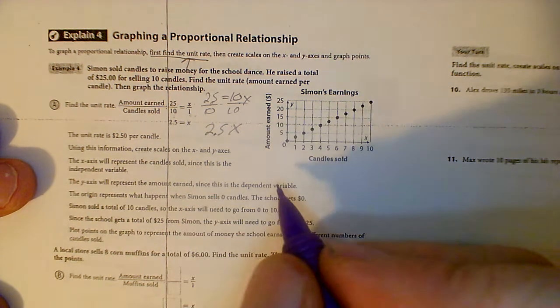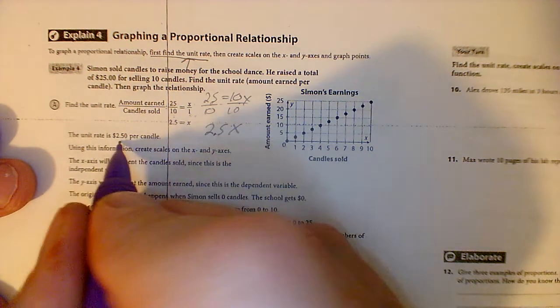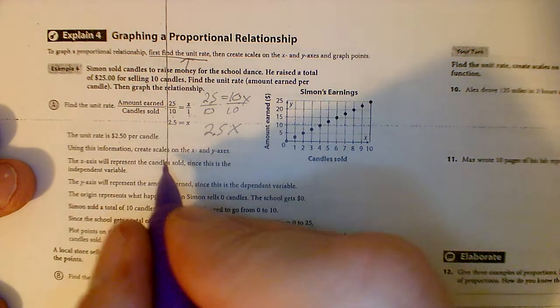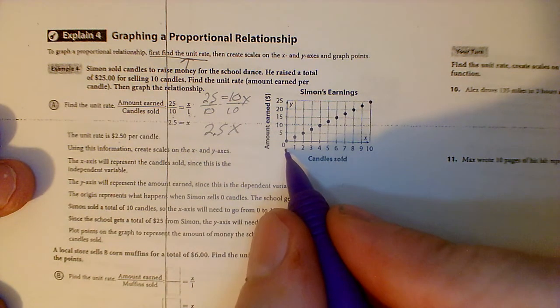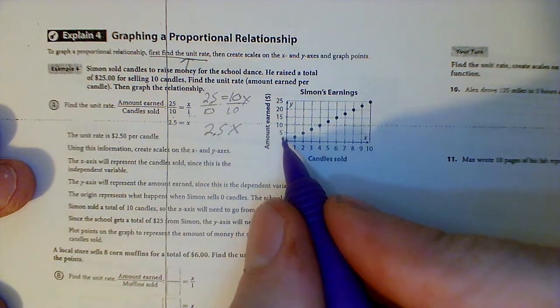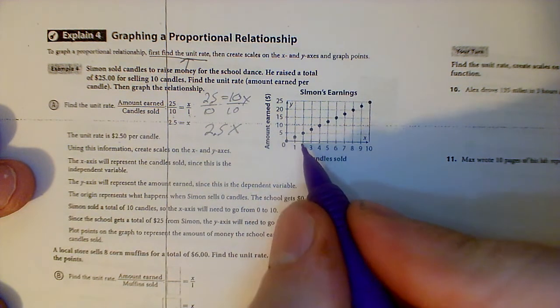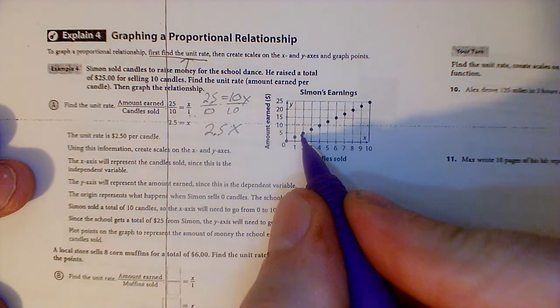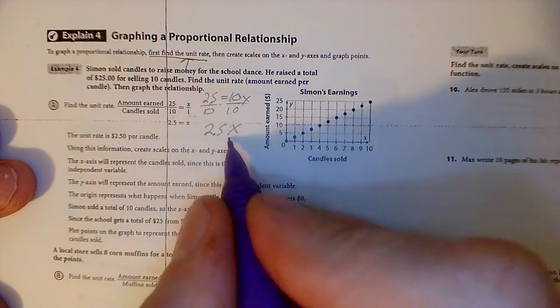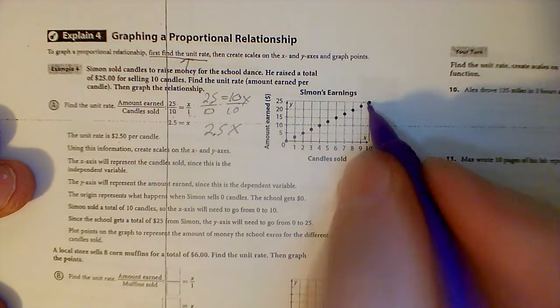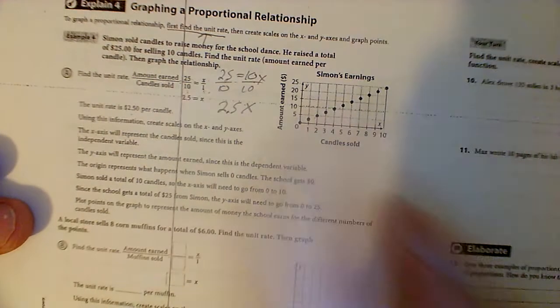per single candle. All right, so your rate is 2.5 per candle, and then we create scales. Well, candles sold, and a scale of 5 is pretty good because 2.5 is half of that. 2 candles would be 5, that's 2.5 twice. I can just plug it in, right? 10 candles right there would be $25 right there, and you can graph your information.